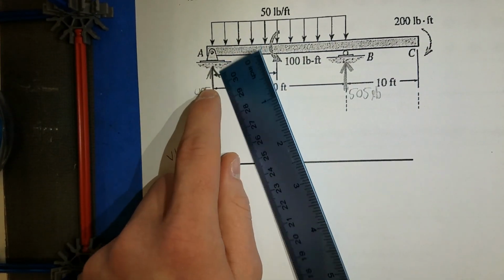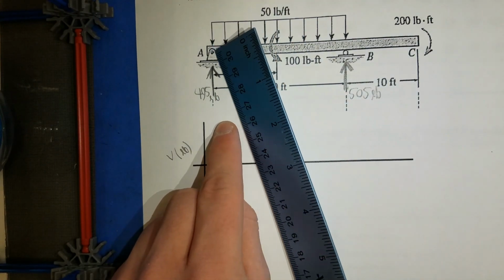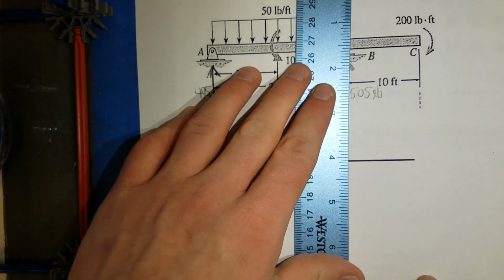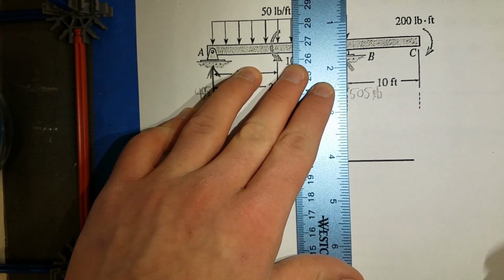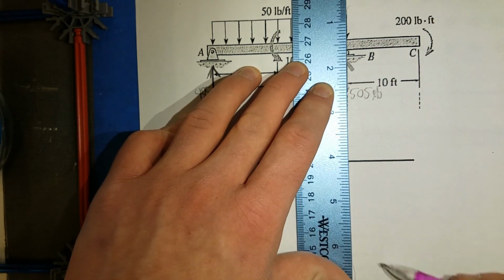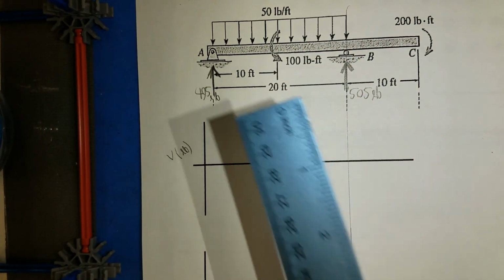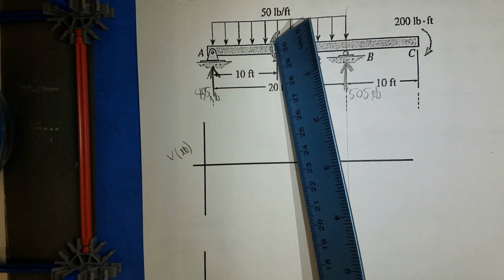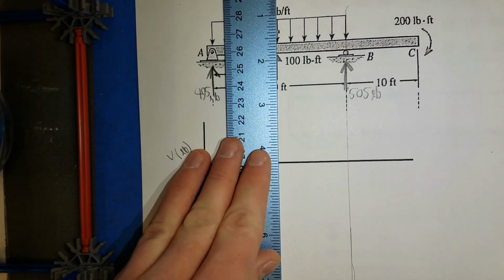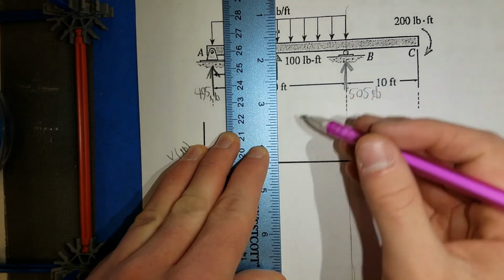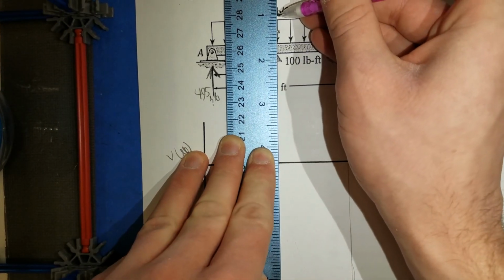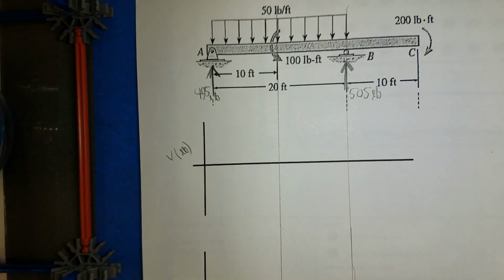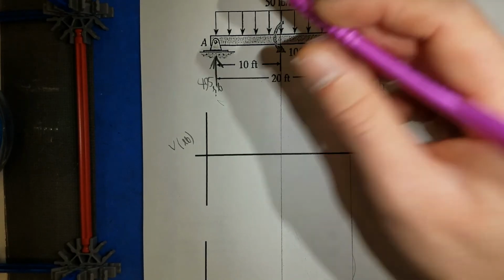I'll go ahead and draw straight lines where everything should change. The shear should change here at A, where it goes up. Then this distributed load doesn't change anything until we get to B, where the distributed load ends and there's another force acting on it. So I'll draw a straight line all the way down there. In between this distributed load, there's a moment acting here. I'm going to draw the line all the way down. It shouldn't change anything in the shear diagram, but it will be helpful when we're calculating the moment diagram. So those are the lines. They're all 10 feet apart.